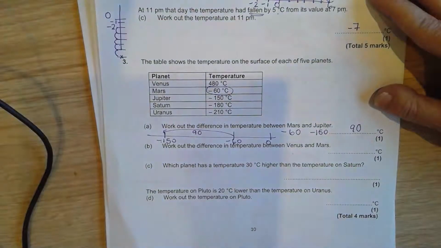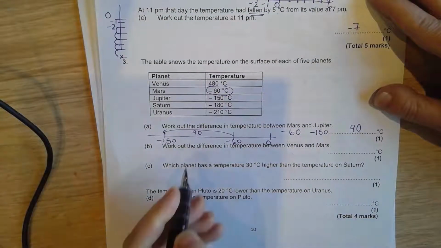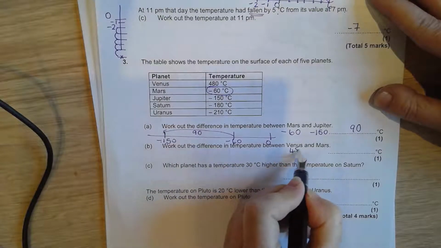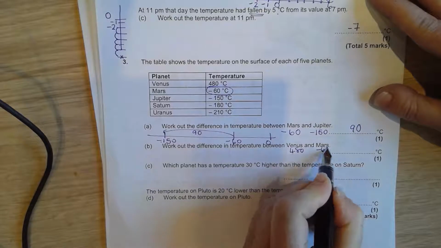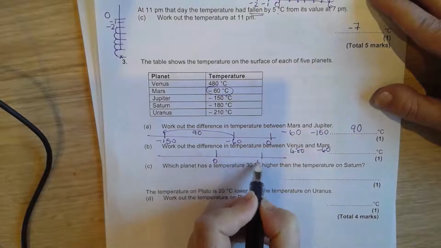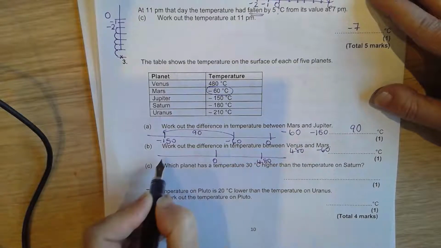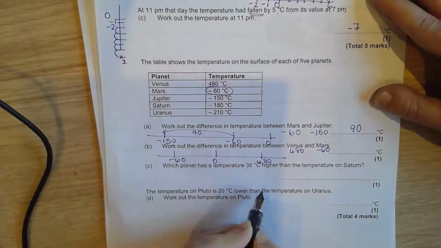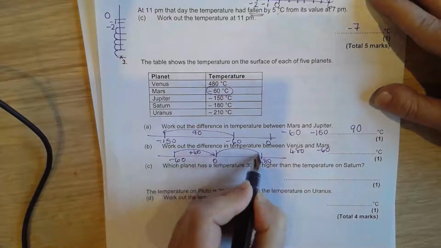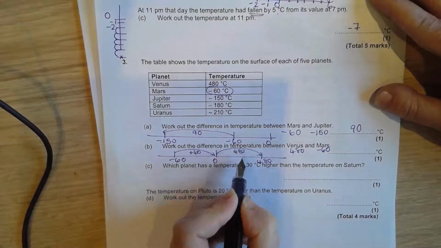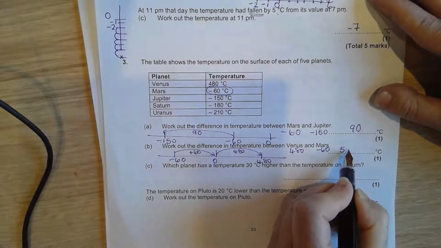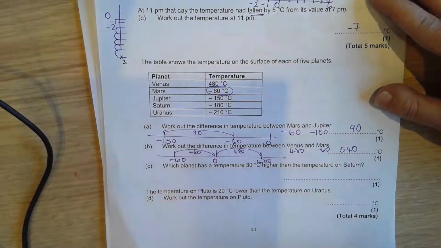Now it asks us to work out the difference between Venus. Venus is 480 and Mars, which is negative 60. Number line 0. 480 is all the way across there. Negative 60 is on the other side. That is a jump of 60. That is a jump of 480. So altogether I need to add them together. So I get 540 degrees.